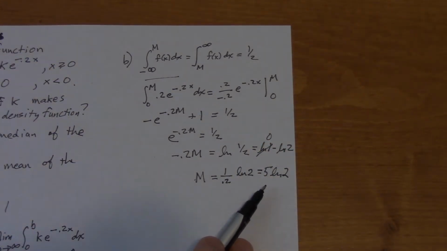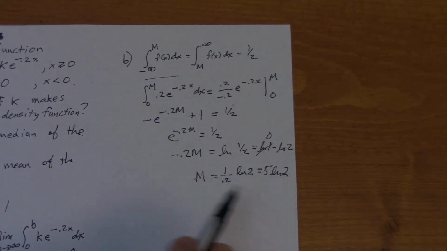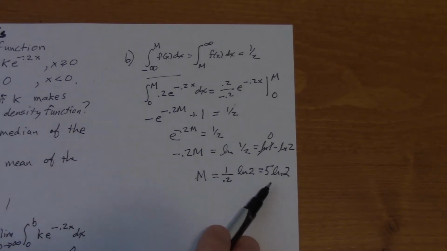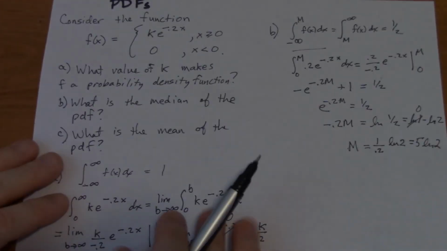Alright, so this is a phone thing and you're trying to figure out the wait time. Half of the people are going to have to wait this long, which, I don't know, 5 times 1.4, whatever that is, approximately, this long, and the other half of the people are going to have to wait more than that. Alright, so let's do Part C.